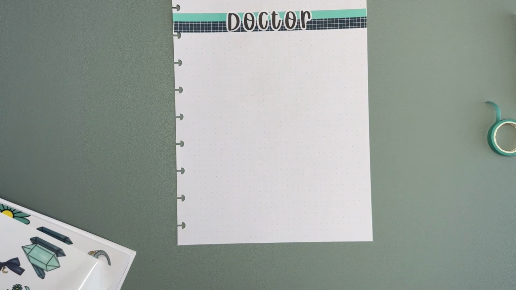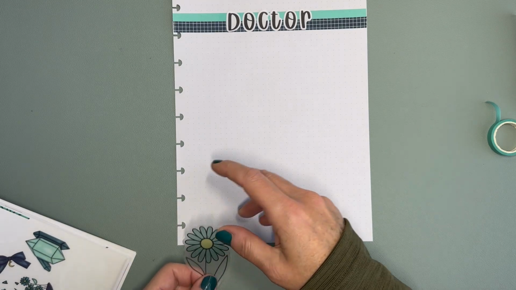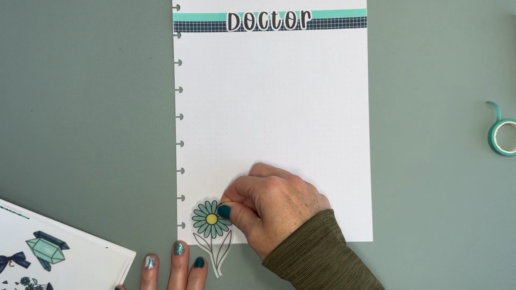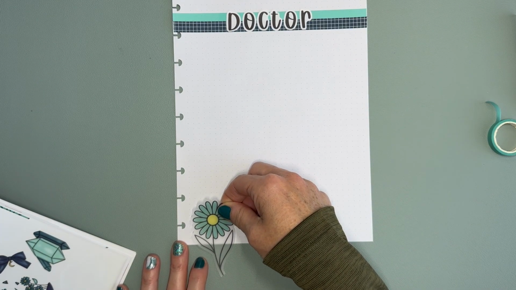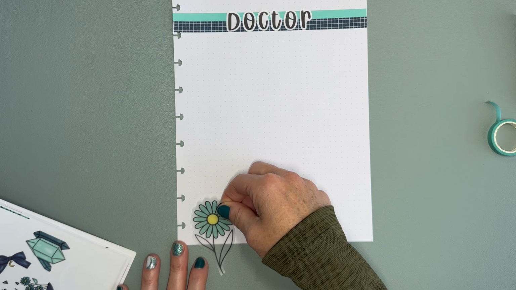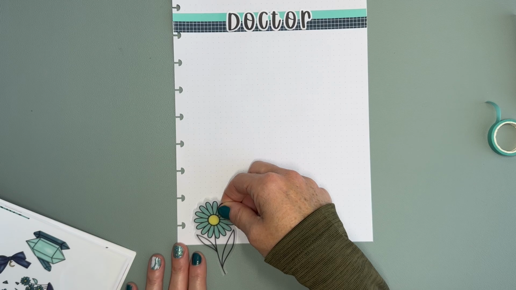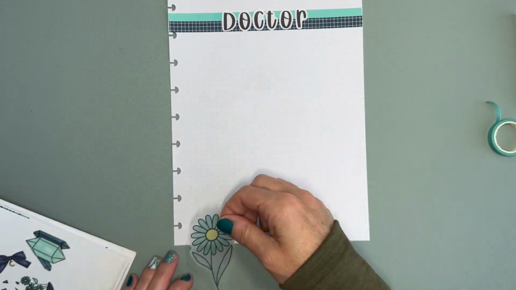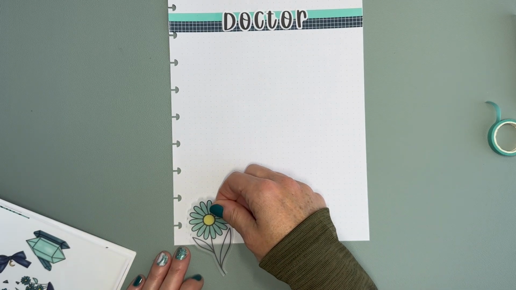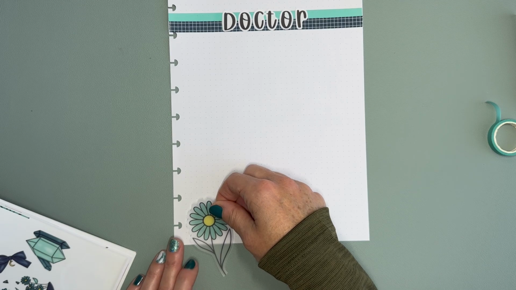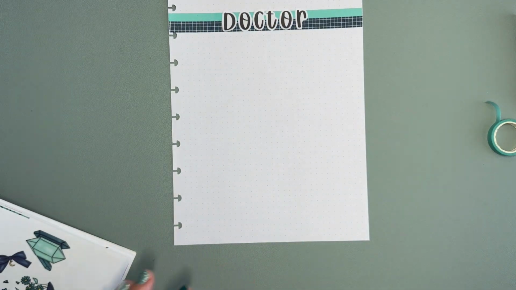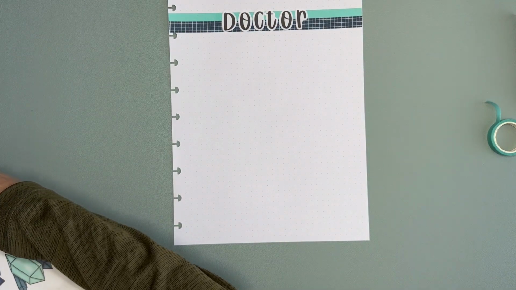So let's see, what if we take... And I think I'm going to have to cut off quite a bit of these flowers. Now I'm not sure. Should we put the flowers down first, or should we put the boxes down first? Maybe let's put the boxes down first.